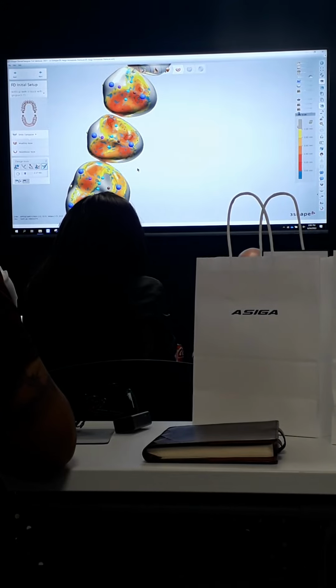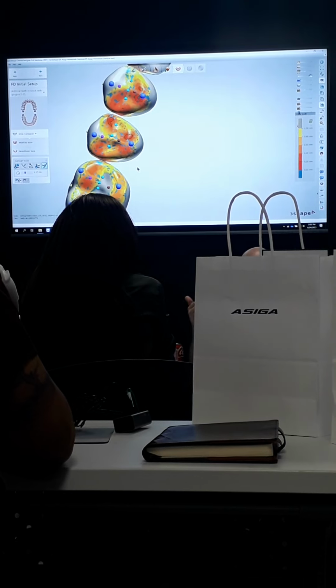Anything that's a dark red is going to be pretty much right in contact. And then as it gets lighter in color outside of that, it's going to be further out of occlusion. So you can see the gradient scale. Anything that's outside of a millimeter, it's not even going to show color. So the green circles will show you where your contacts are.